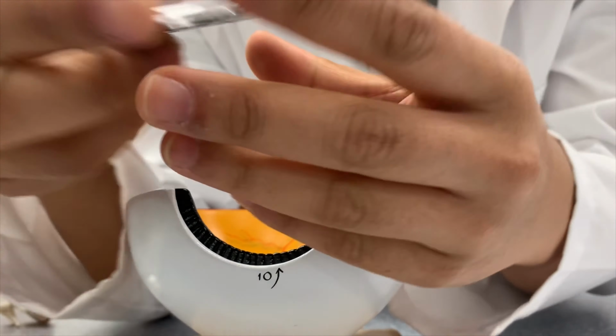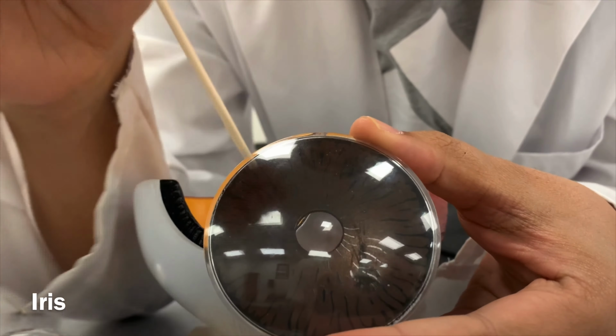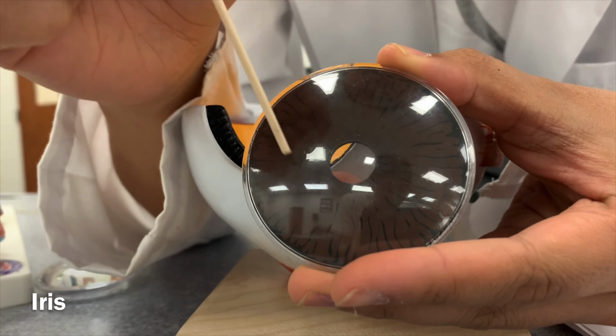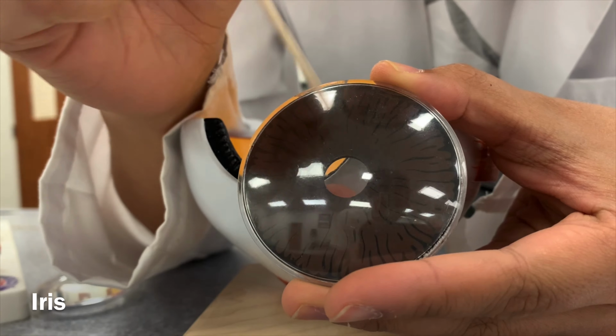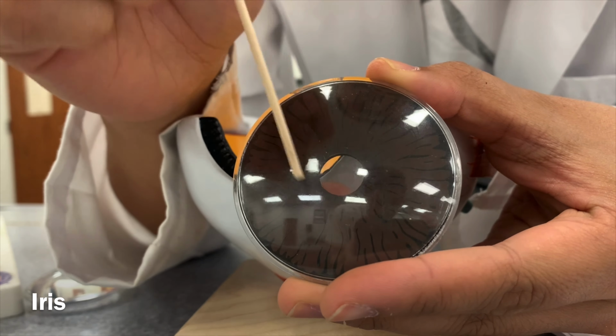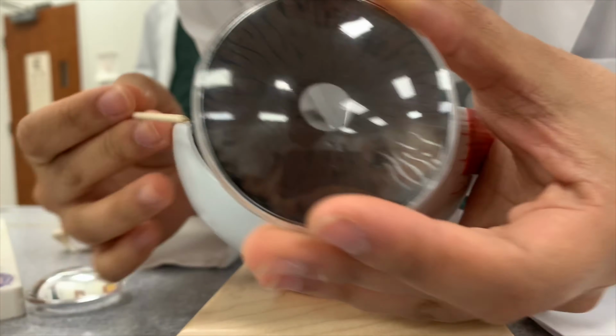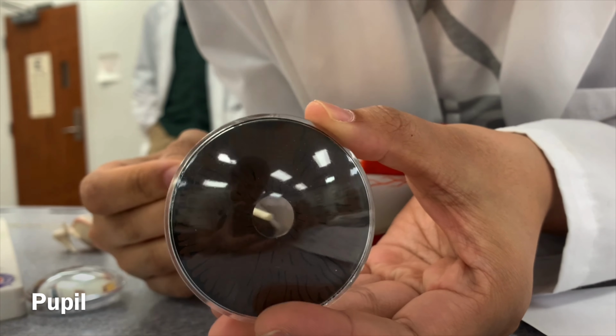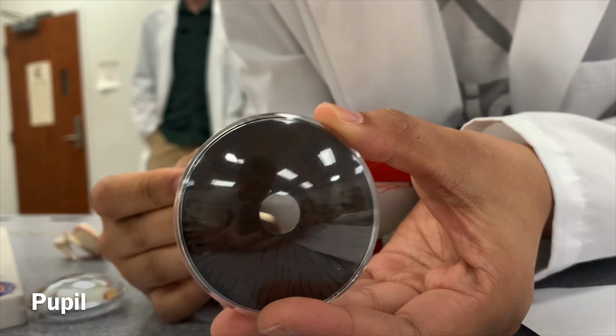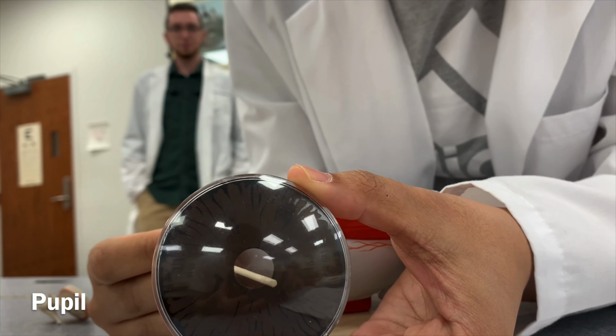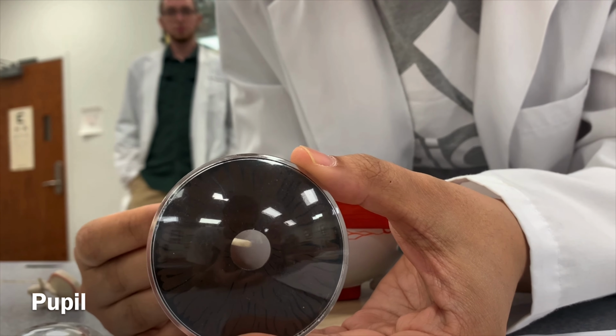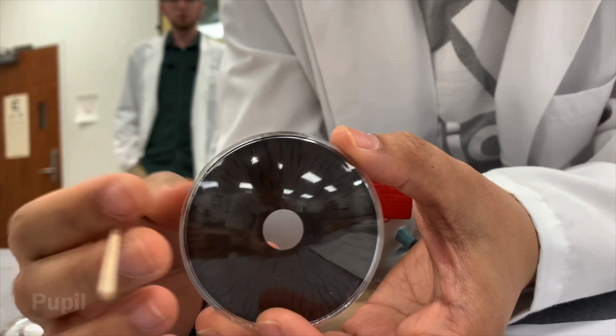The iris. So the iris is going to be not the clear one, but the inside, the dark brown color. That's the iris. And then the pupil is the actual hole. This hole, it's the pupil. The pupil constricts or dilates with light.